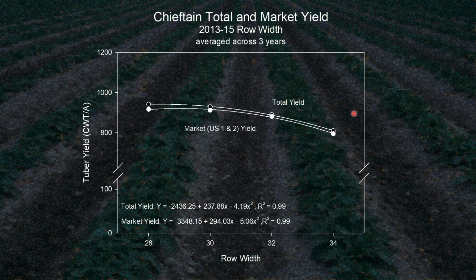I want to point out Chieftain. This is a specialty variety in that it did continue to increase in yield pretty much from 34 up to 28-inch row width. And it is one of these varieties that does very well in the Columbia Basin if you plant it close together. And so it was kind of an exception to the rule there.